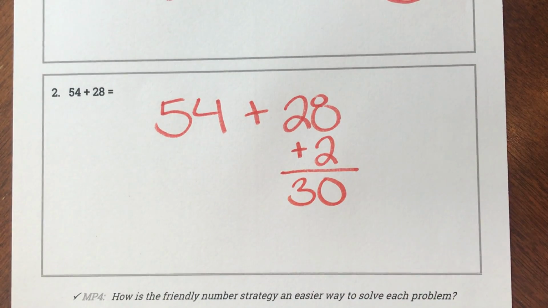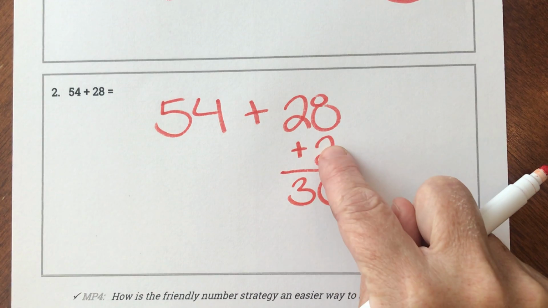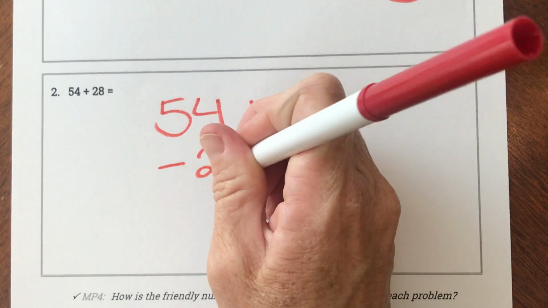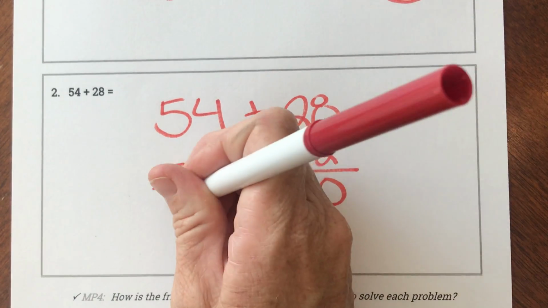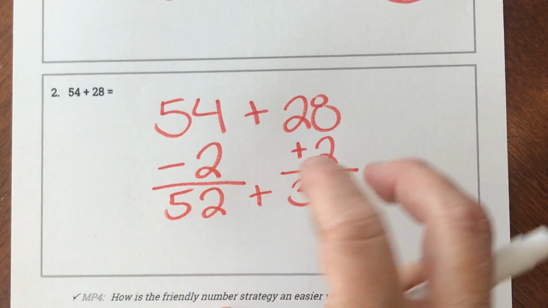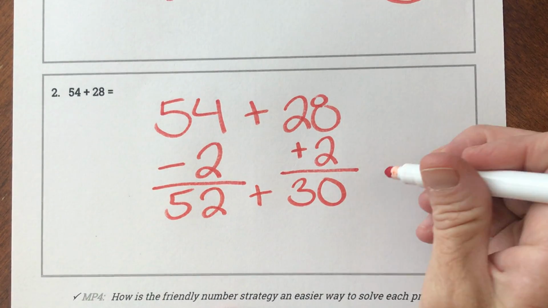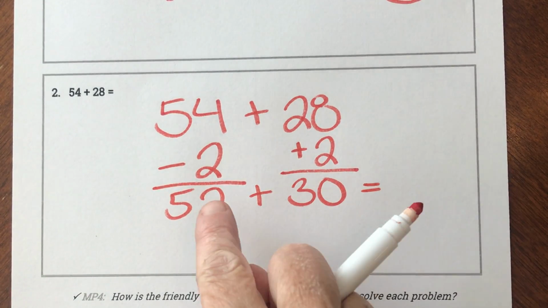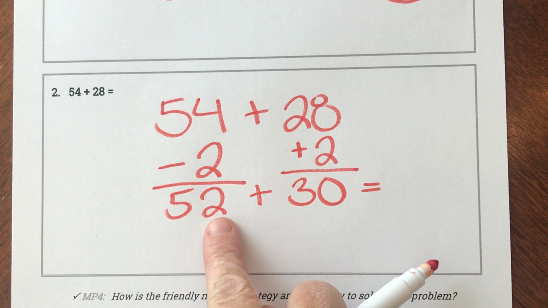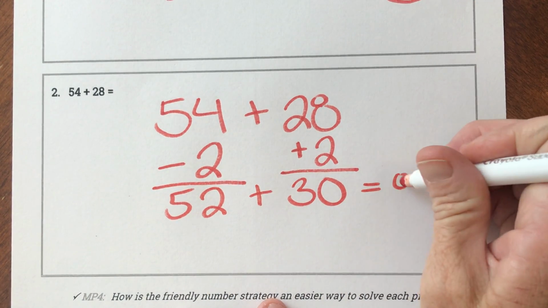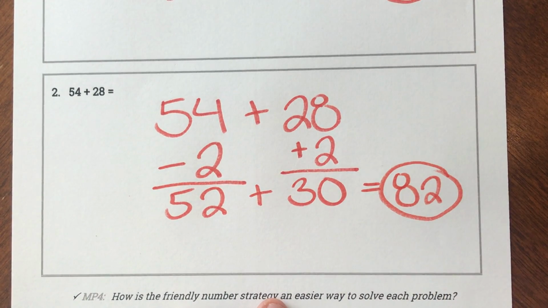That gives me 30. But if I added 2 to this addend, I have to take 2 away from that addend. So if I had 54 and I took 2 away, I'd get 52. Okay, so there's my new addends, 52 plus 30. Well, I know 50 plus 30 is 80, so 52 plus 30 is 82.